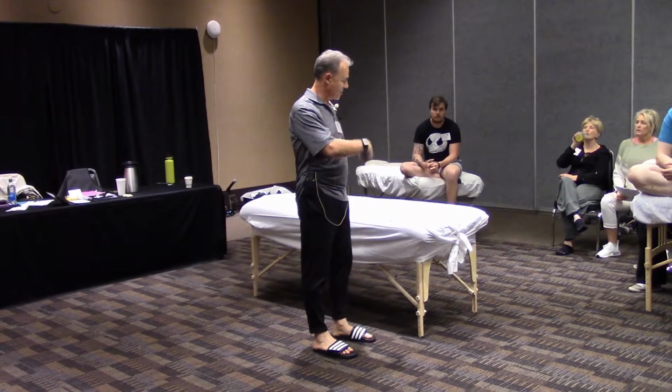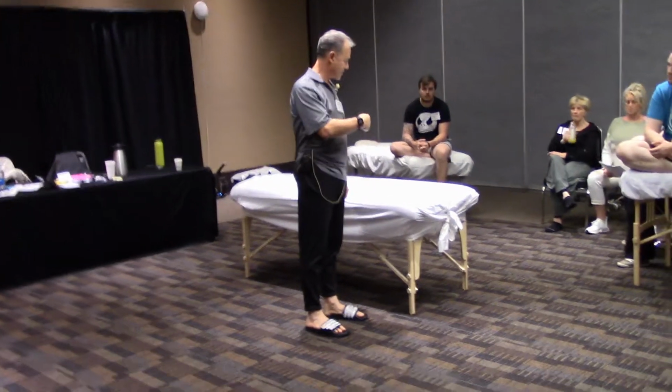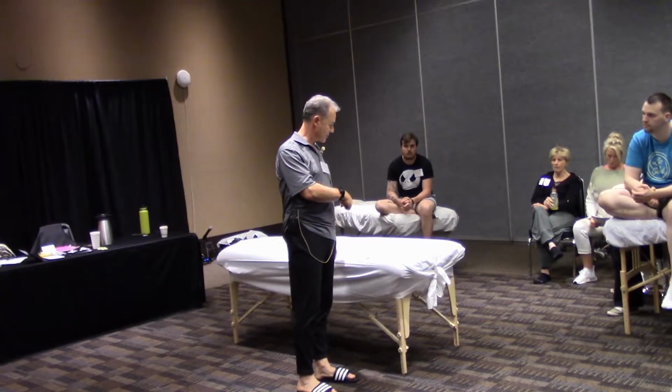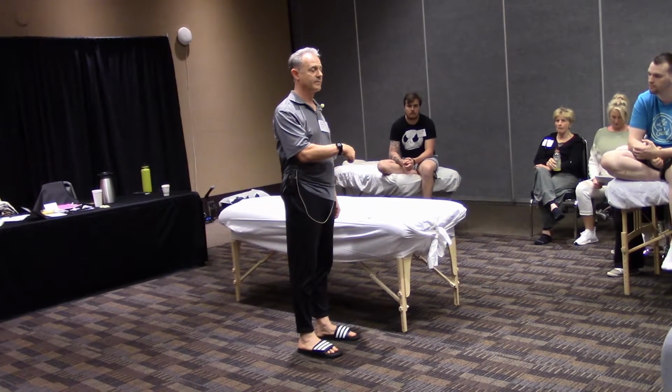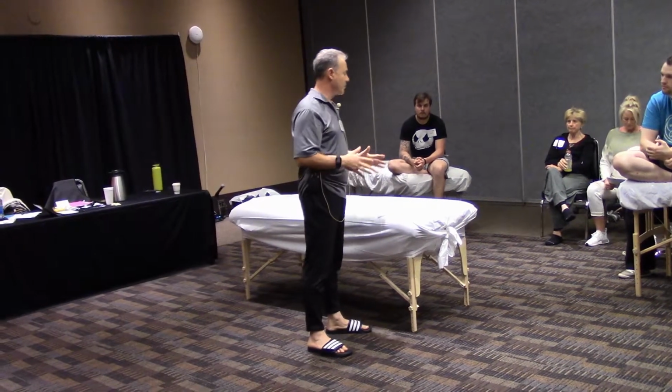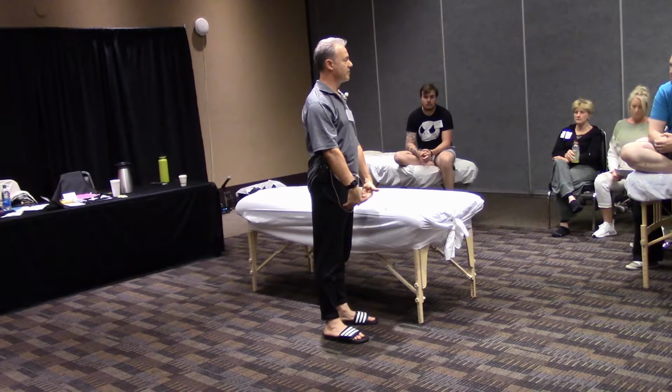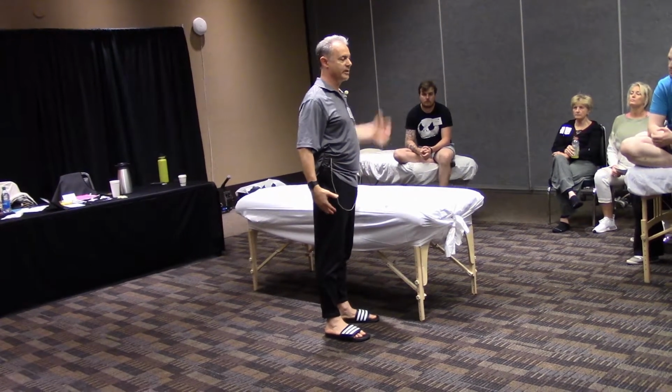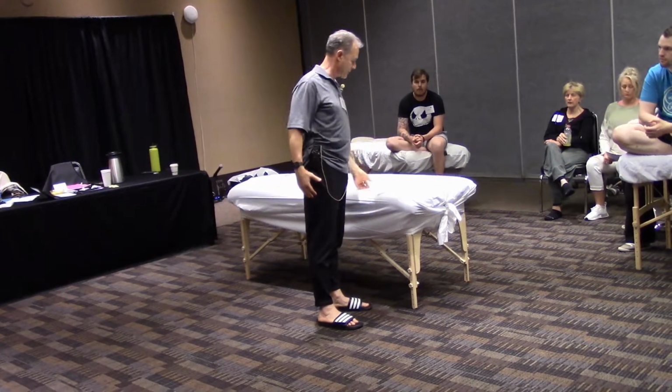So that's an example of an anterior compensation, anterior plane compensation, or an anterior fascial band. We'll talk primarily about the anterior fascial band, the lateral fascial band, and the posterior fascial band.